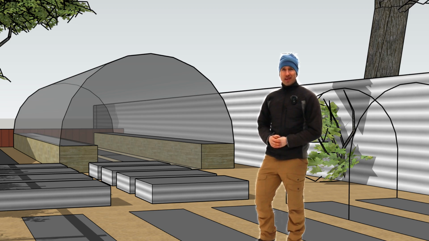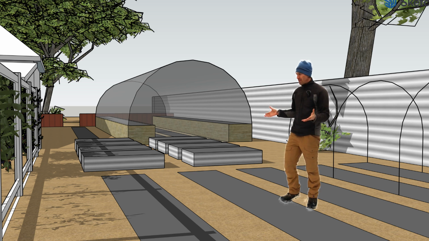Hey there vegetable growers, and welcome to my digital garden where the sun is always shining. I like to spend some time here in the winter months, and it's an important space for me because I can experiment with different bed layouts, and most importantly, I can make mistakes here before I make them in the real world, and that can save me a lot of time and money in the long run.